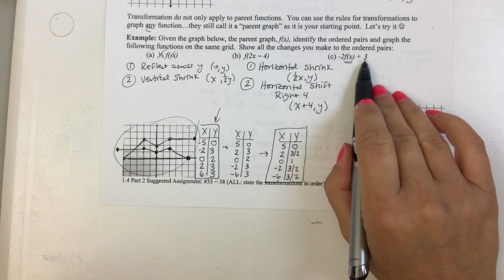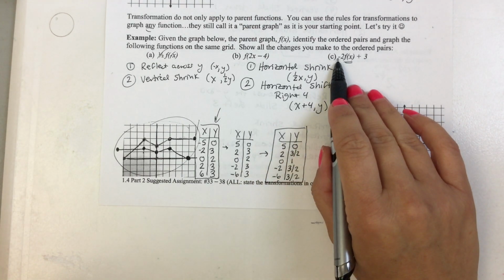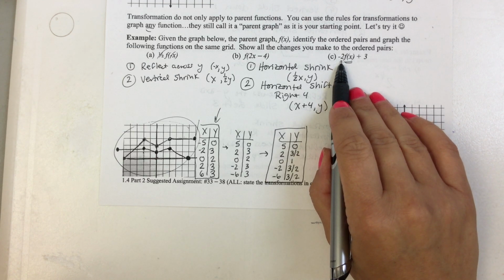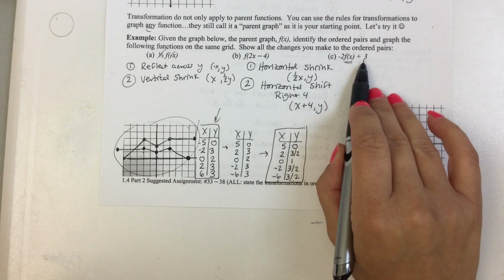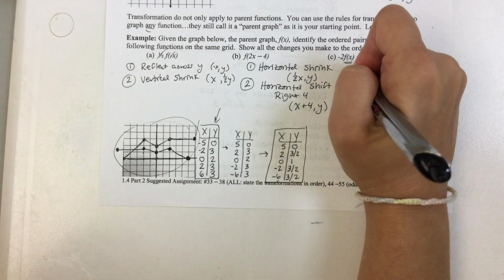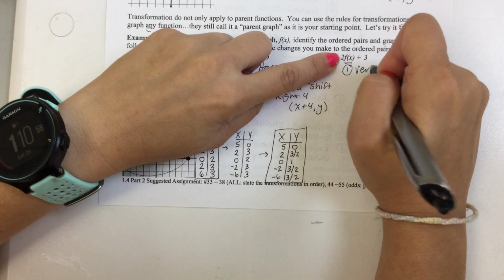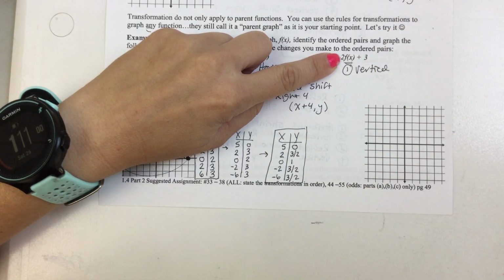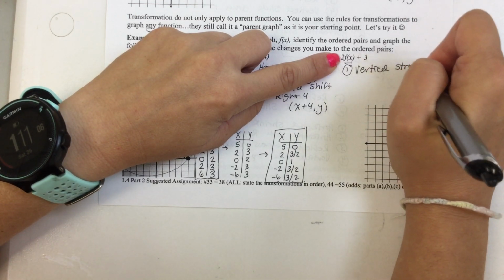There are 1, 2, 3 transformations. There's 3 things that you're doing to that function. Multiplying by a negative, multiplying by a 2, adding a 3. Multiplication comes before addition. The number comes before the negative. So it's vertical. 2 is greater than 1. Because 2 is greater than 1, it makes this a vertical stretch.